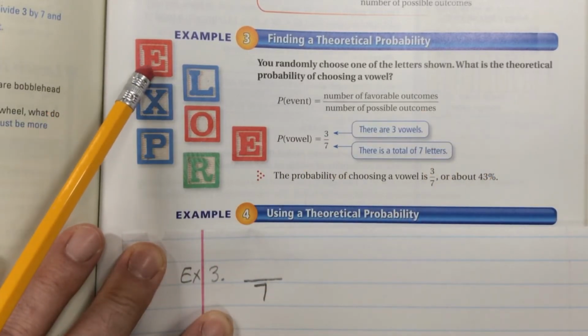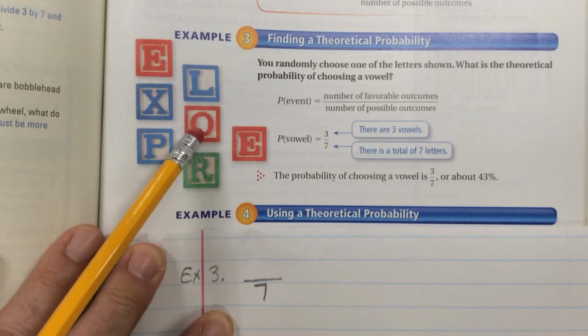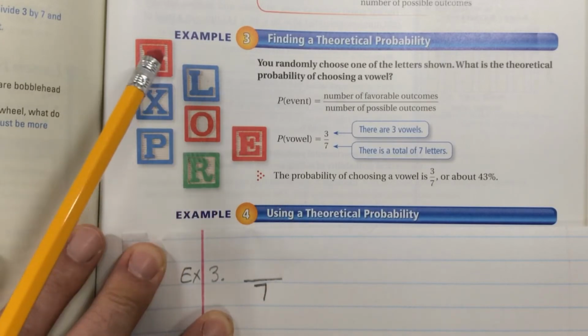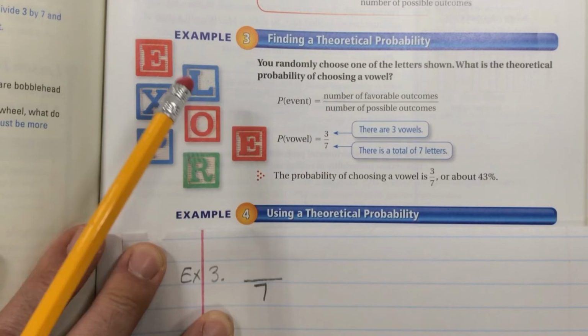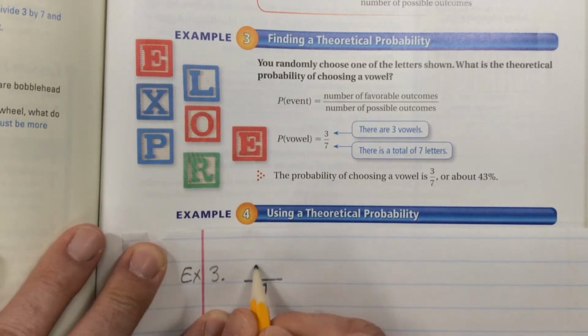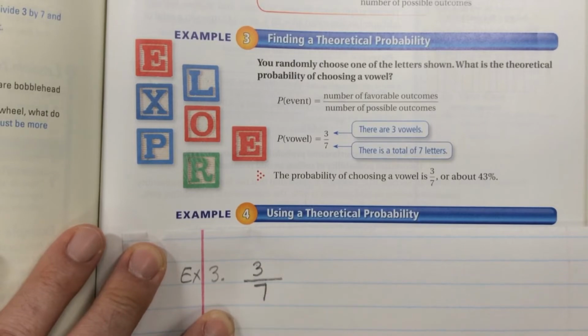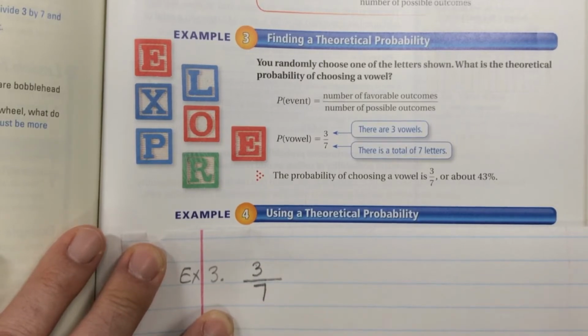Well, the E is a vowel, the O is a vowel, and the other E is a vowel. So there are 3 chances for us to pick a vowel out of those 7. Theoretically, there's a 3 out of 7 chance of picking a vowel.